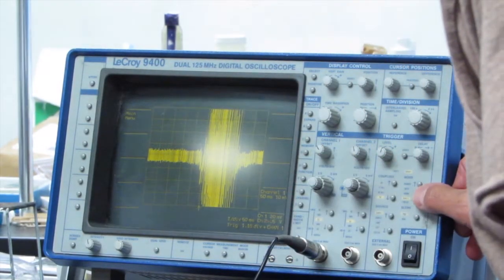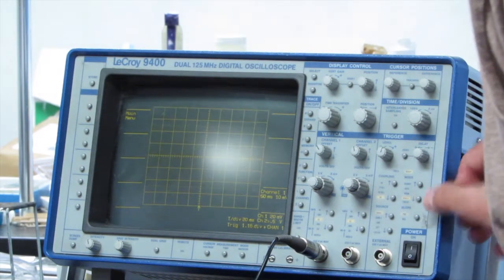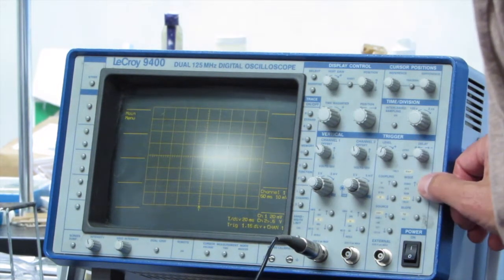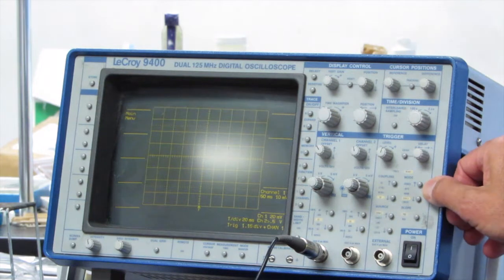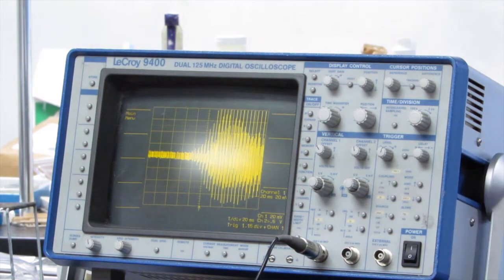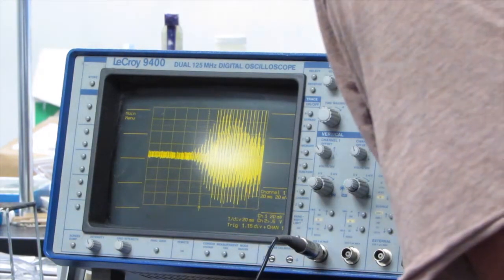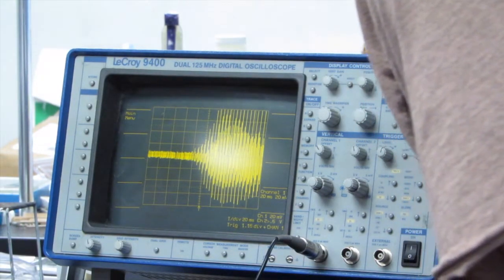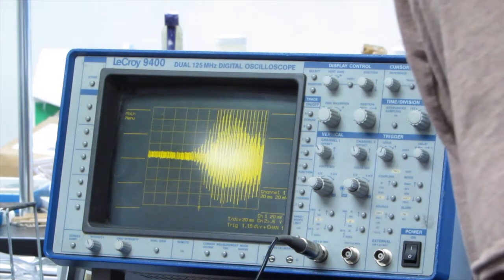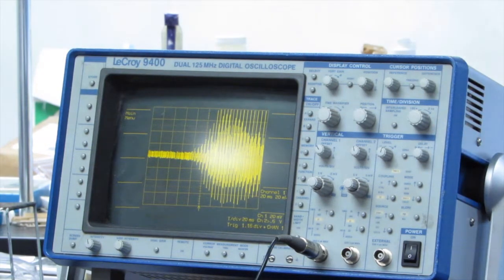Need one of these, man. You can get one to play with online, you know, with your sound card. Try it again. All right, that's a good one. Okay, so this is the whole thing. I have the time per division set to 20 milliseconds per division.